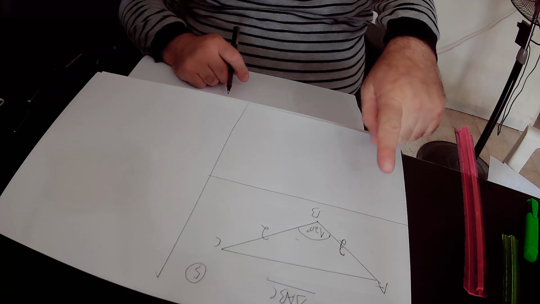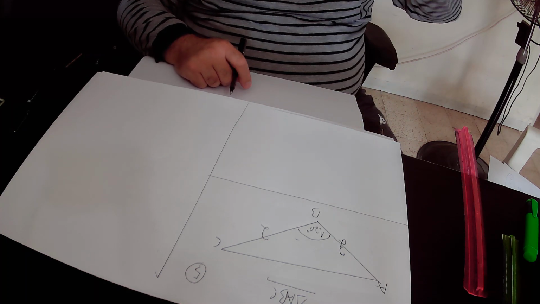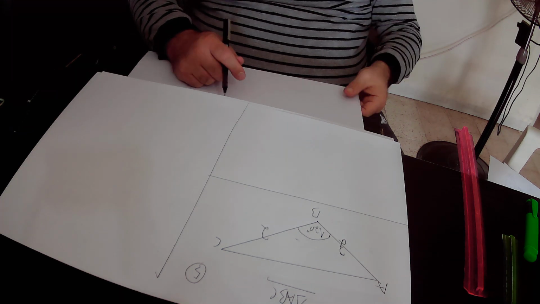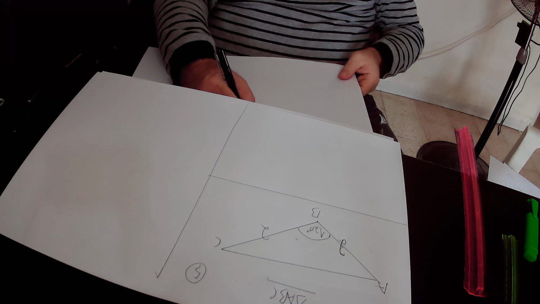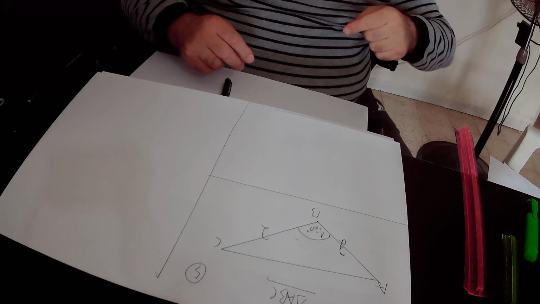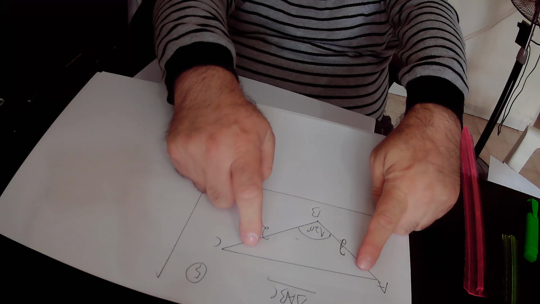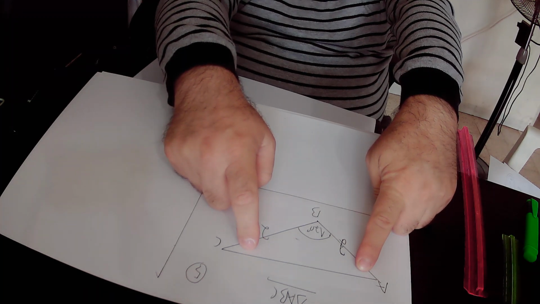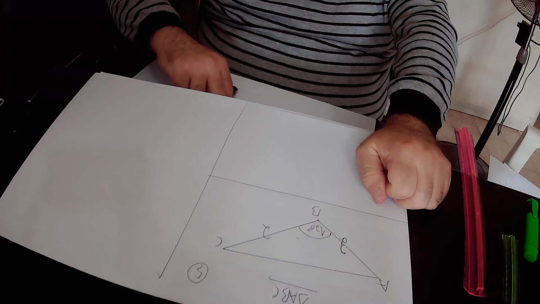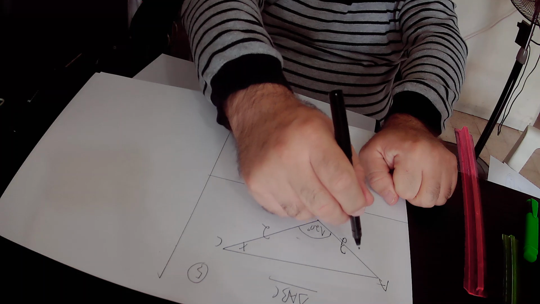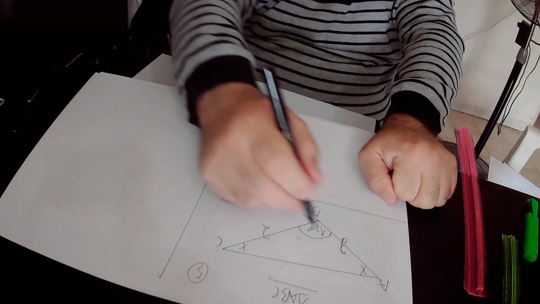Because of the fact that side AB equals to side BC, they are both equal to 2 units, therefore they are equal to each other. And we have the rule that in front of equal sides in the triangle there are equal angles. We get that those two angles that are located in front of the two equal sides must be also equal to each other. So if we define angle ACB as x, then angle BAC must be also equal to x.